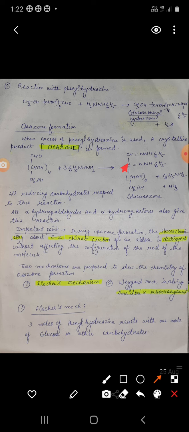Now for the explanation of the formation of this glucosazone molecule, 2 different mechanisms are proposed. First is Fischer's mechanism, and second is proposed by Weygand, and it involves the Amadori rearrangement. Emil Fischer was the very first person who prepared the osazone in the laboratory, and he proposed a mechanism. He gave a series of reactions through which osazone can be prepared, but its mechanism has certain drawbacks which we are going to discuss. Because of the failure to explain some of the points, the second person, Weygand, came into the picture, and he gave an Amadori rearrangement mechanism which fully explained the formation of osazone.